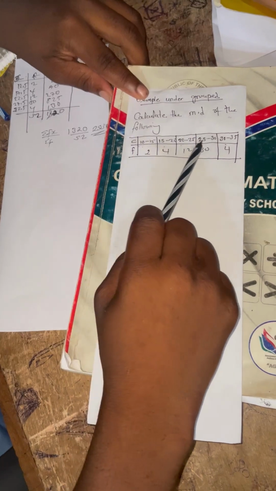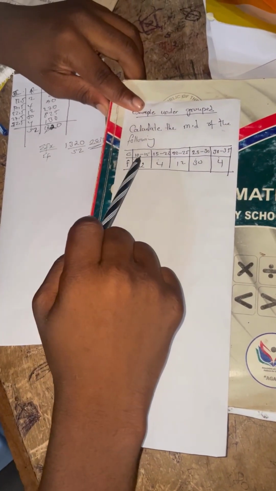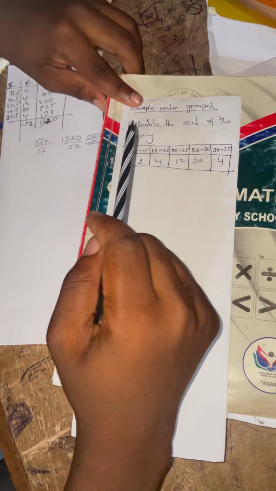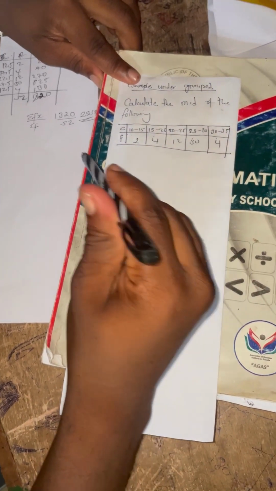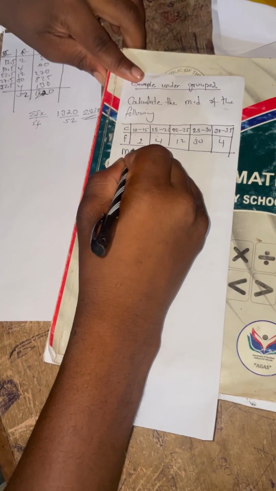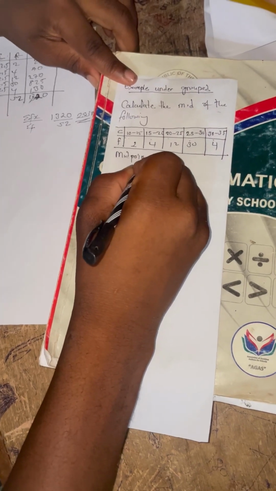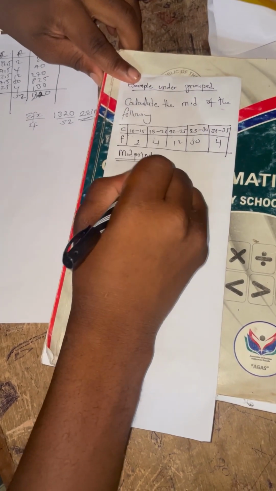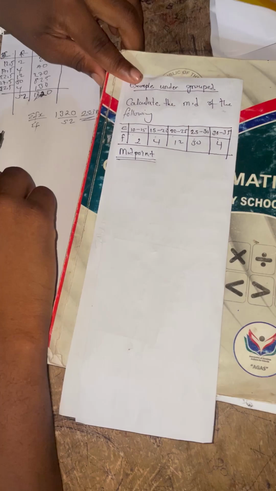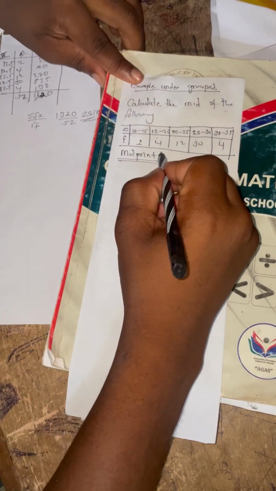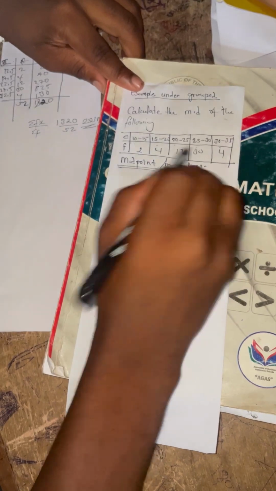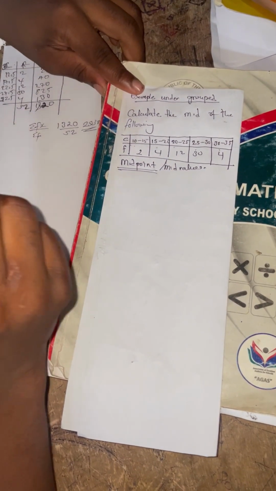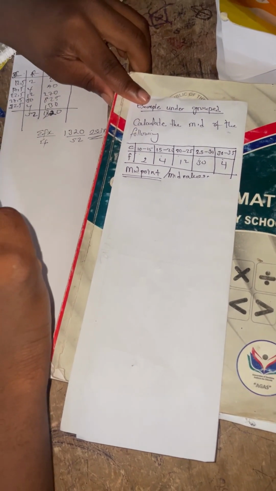The marks are in intervals, and whenever the marks are in intervals, in order to have an actual mark, we change these marks into midpoints, or we find the midpoint of the entire marks. Understand? Midpoint. Some books will call it mid value, but it is talking about the same thing, midpoint or mid value.